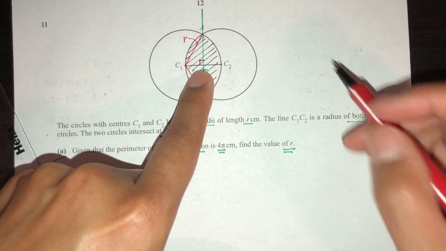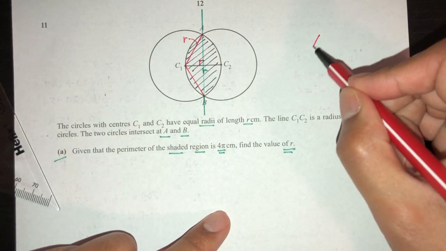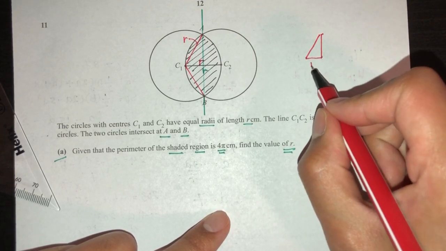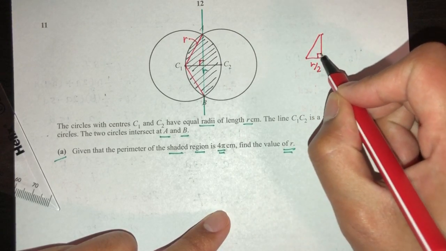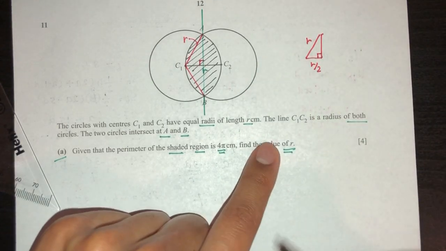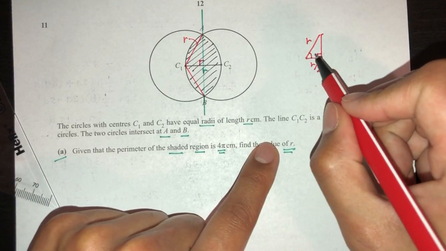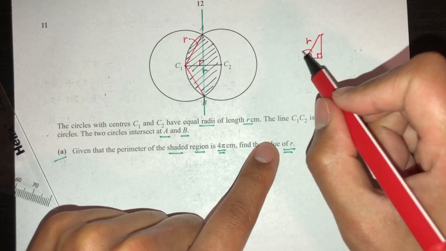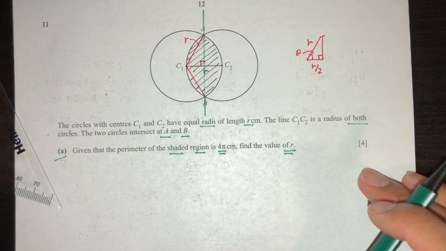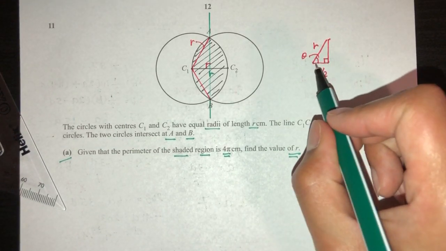Let me bring this out of the triangle. You have a triangle here, where this is r divided by 2, and this is given by r. So we can find this angle. Let's call this one the angle theta. How would you find this angle? You can use SOHCAHTOA, right? We know this side and this side.